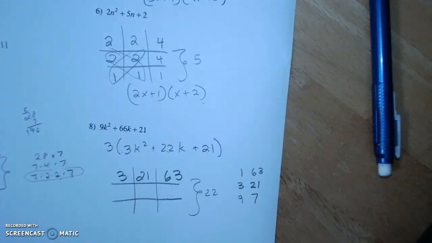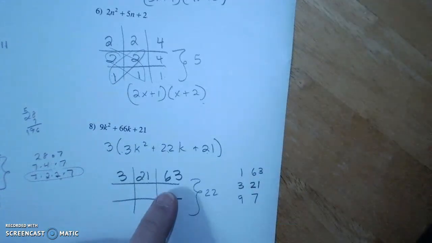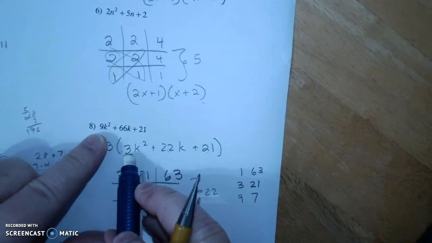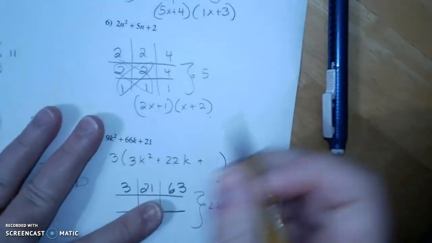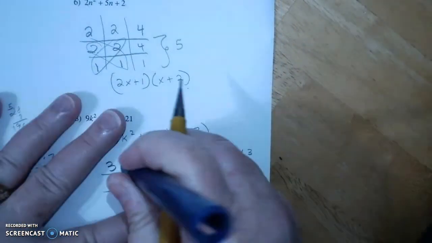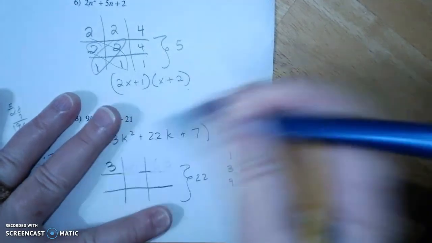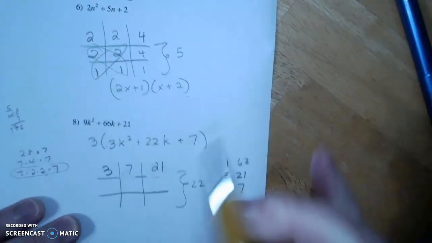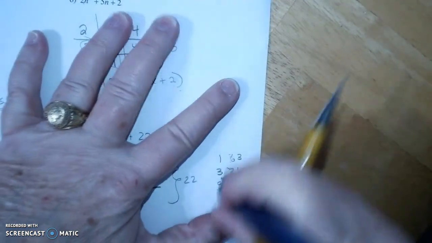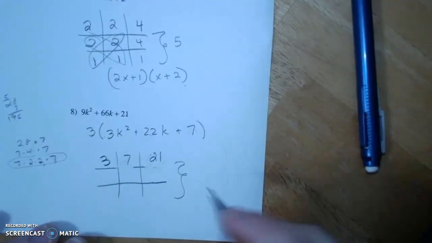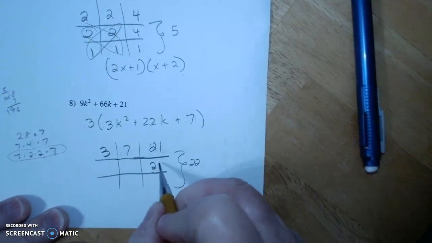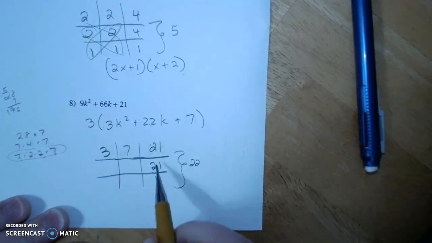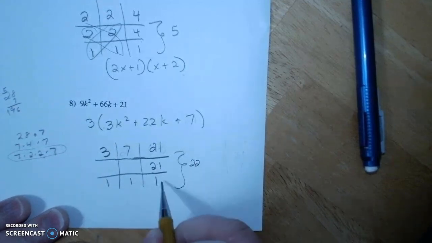So I got to this point and I realized I wasn't going to get to 63. And I realized that when I factored out the 3, I factored it out of the first term, the second term, but I did not factor it out of the third term. So this becomes a 7. This becomes a 7 and a 21. And I need 21 to become 22. Anytime it's larger and we're adding and it's one more, it's 21 and 1. 21 and 1 is 22. 1 and 1 is the only way.